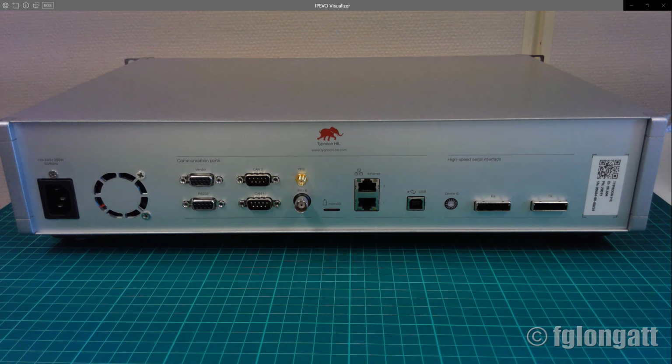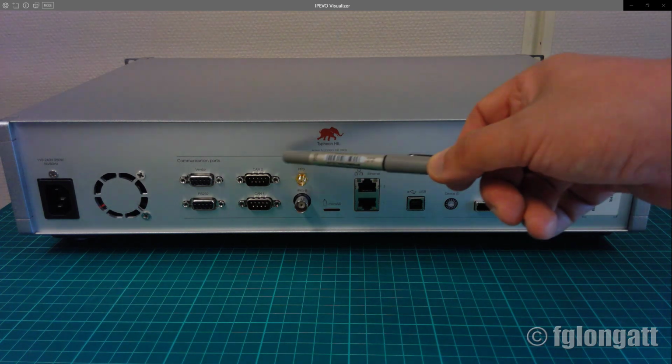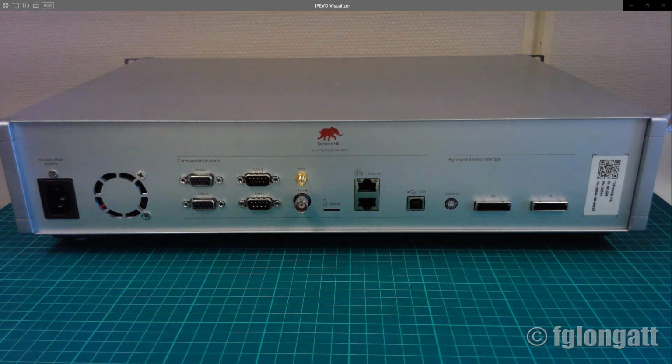Also, this unit, this HIL 604, is equipped with this golden terminal over here with the inscription PPS.